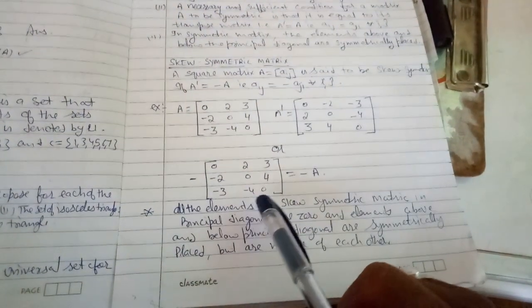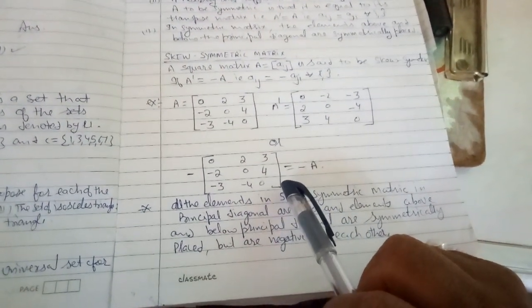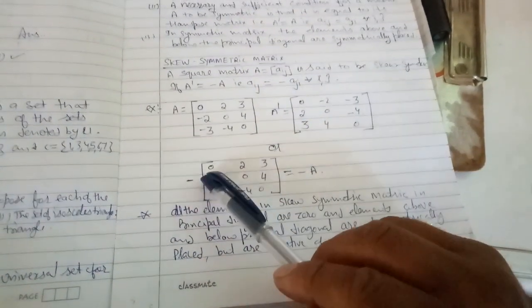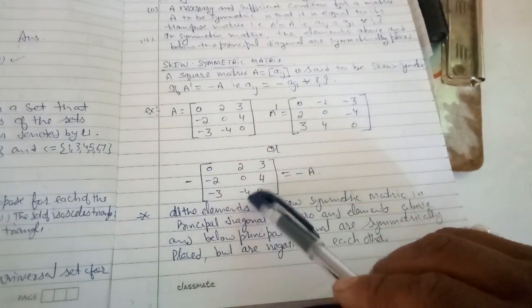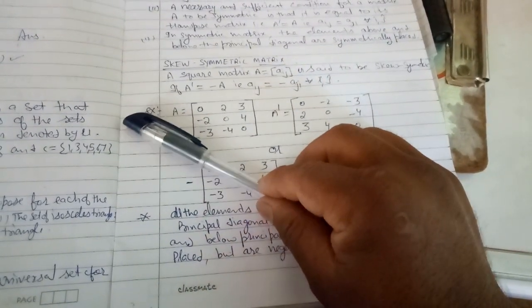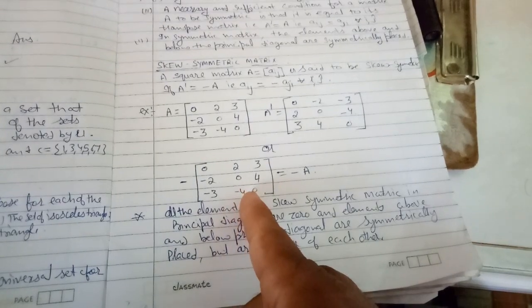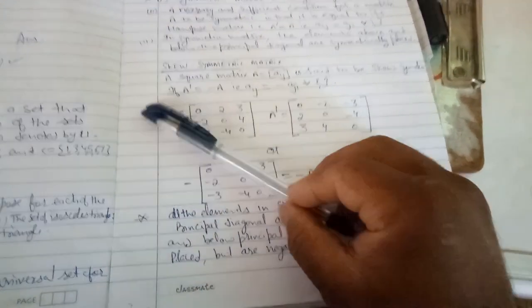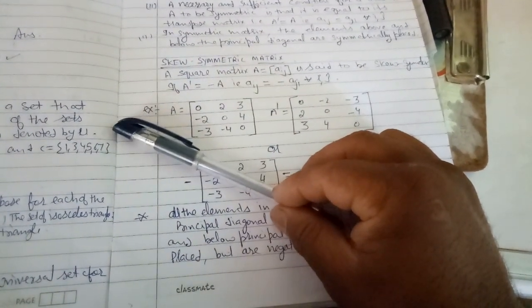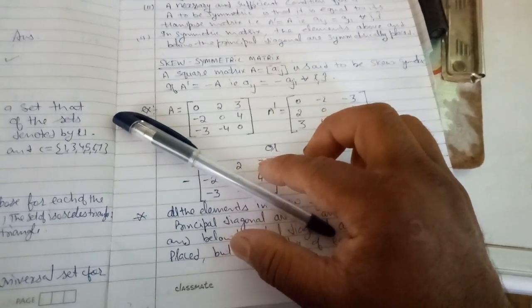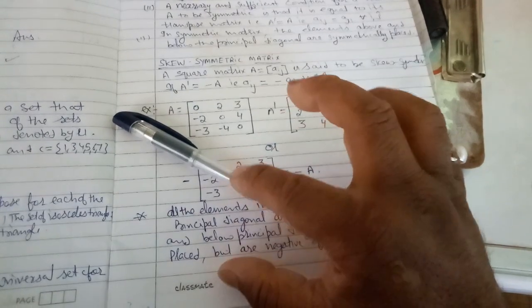And one more notable thing here is that a skew symmetric matrix we can find only for a square matrix. Second thing, all the elements on the principal diagonal are what? They are 0. And the elements above and below the principal diagonal are symmetrically placed but with opposite signs.